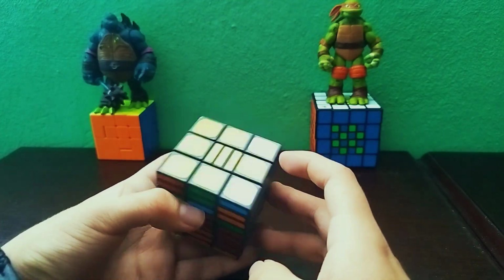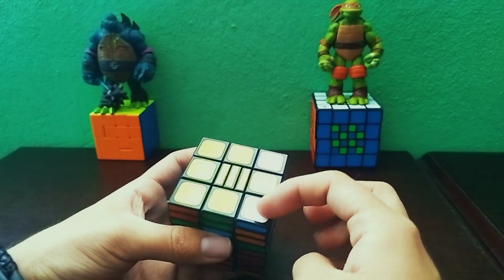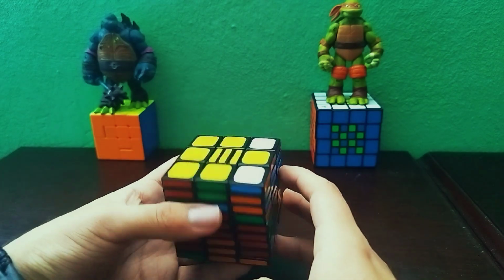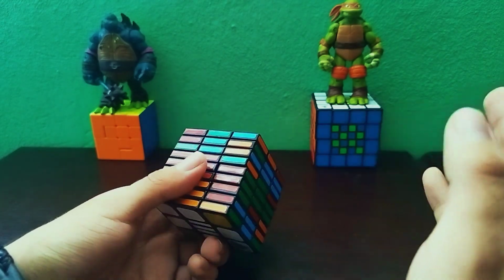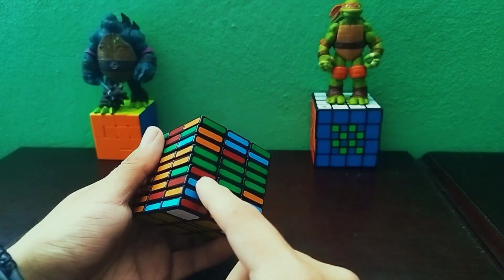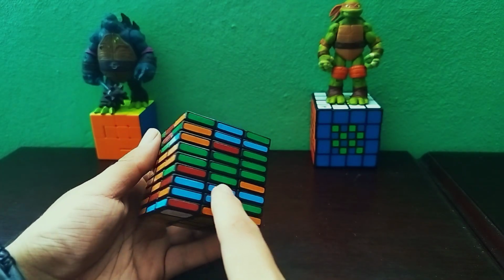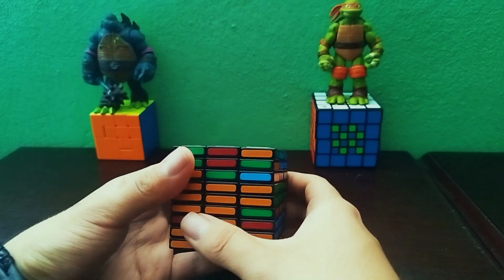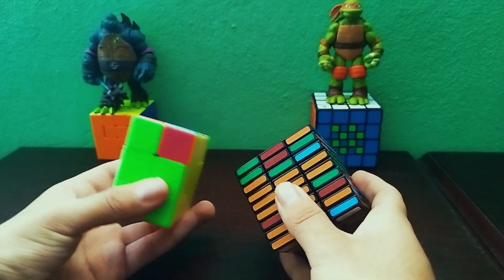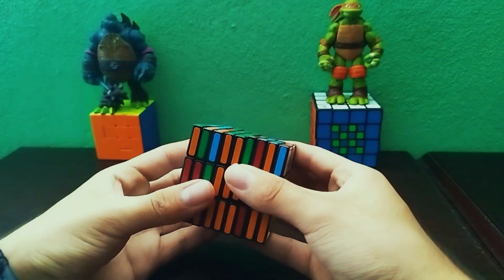As you notice, I scrambled the white and the yellow faces a bit, but we're going to solve them at the end. I have this same case here, and we are going to do the algorithm that I showed you at the beginning. That is the next one.